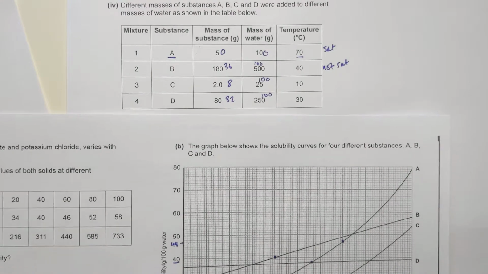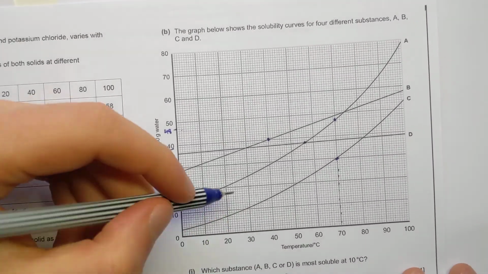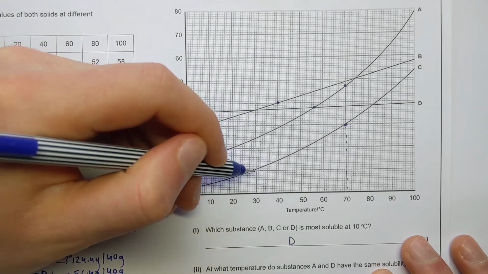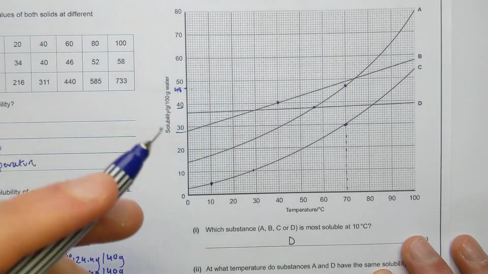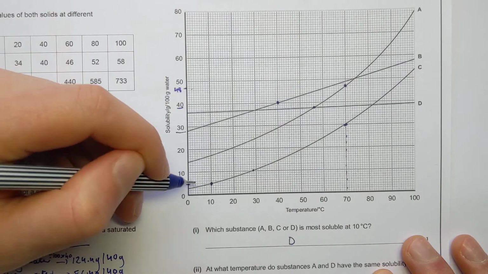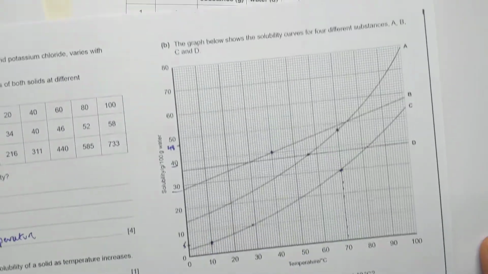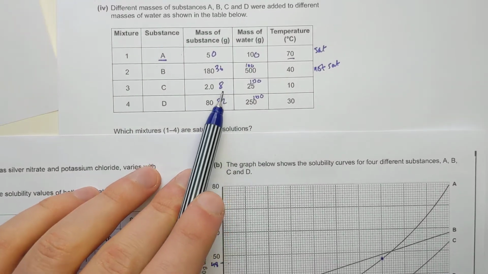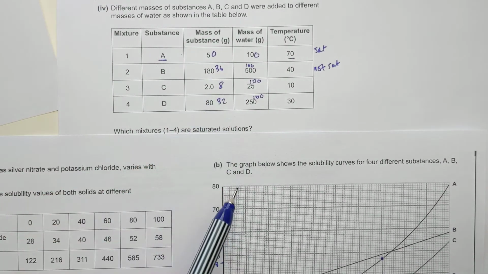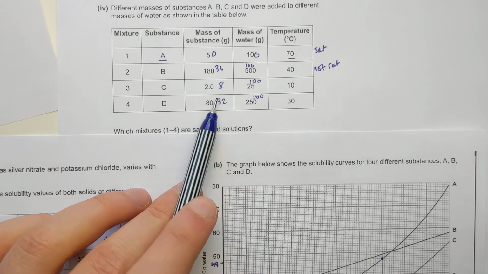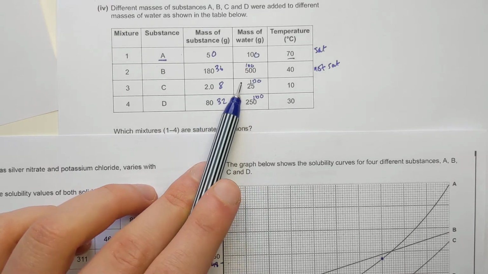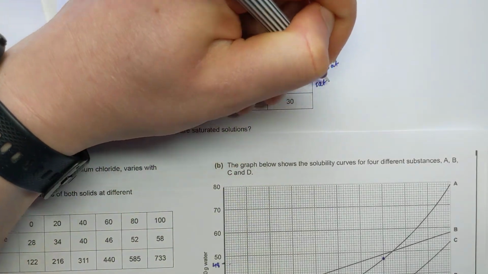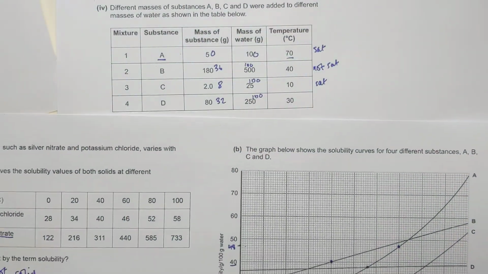Looking at C, so I've got 10 degrees C for C, so let's write down this part of the graph. Sorry, here. And at 10 degrees C, it's roughly 5 it can hold. If I look at my scale values, it's able to hold 5 in 100 grams of water. What we've actually got is 8 grams in 100 grams of water. Therefore, it's dissolved as much as possible at that 10 degrees C. Therefore, this is saturated.